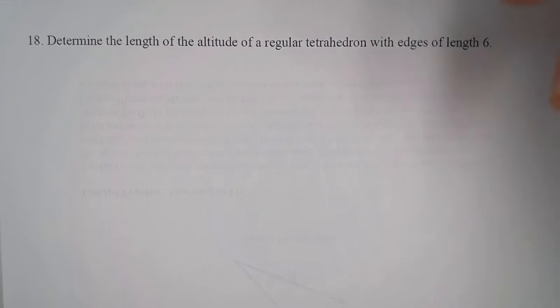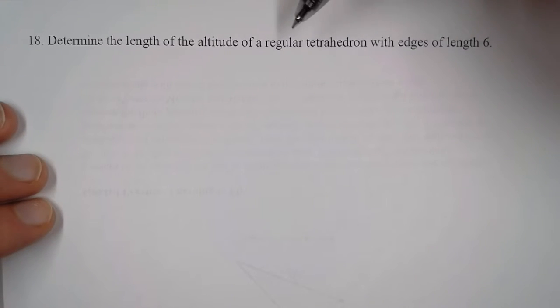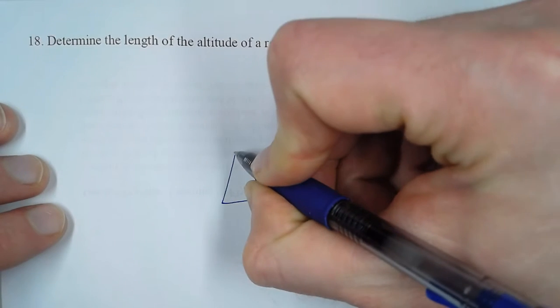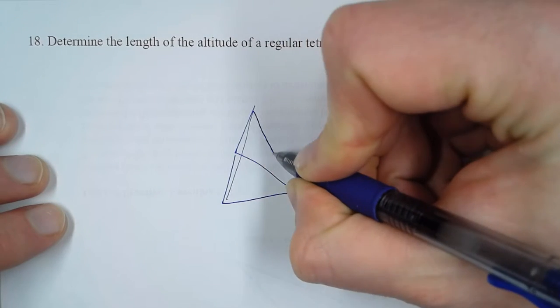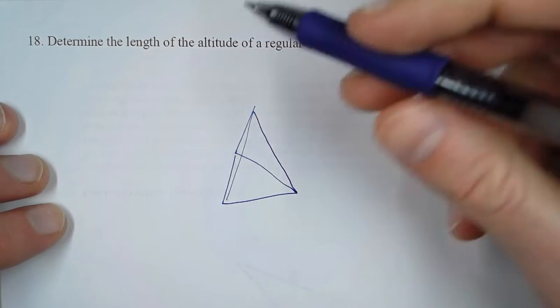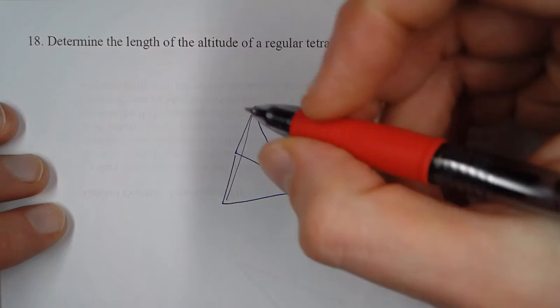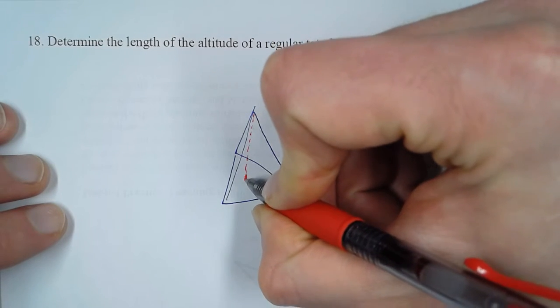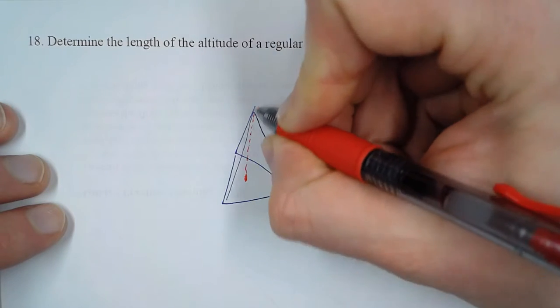In this problem, it says determine the length of the altitude of a regular tetrahedron with edges of length 6. Now, a regular tetrahedron is a four-sided shape where each side is an equilateral triangle, and we want the height running through the middle of it.